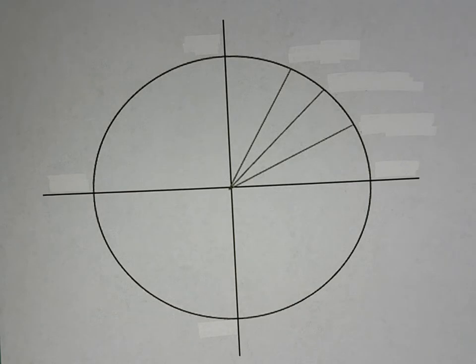Hi there. This is a video at the request of a couple of students who were wanting to see the hand trick explained again. A hand trick that allows or helps us to identify cosine and sine for unit circle.